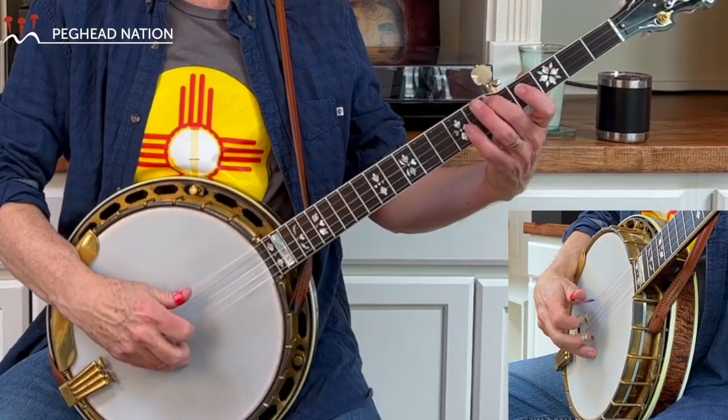Let's review the 3rd tune. We are going to work out Red-Haired Boy. I bet a lot of you play this in melodic style already in the key of G.